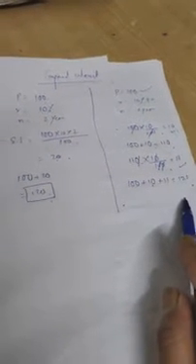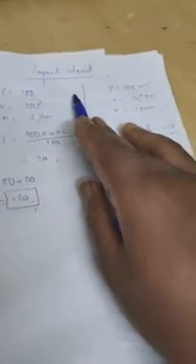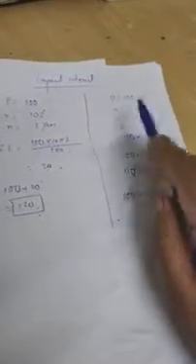Because in case of SI, you have calculated interest on rupees 100 for 2 years. But in case of CI, you have calculated interest for first year on rupees 100, but interest for second year not on this rupees 100.